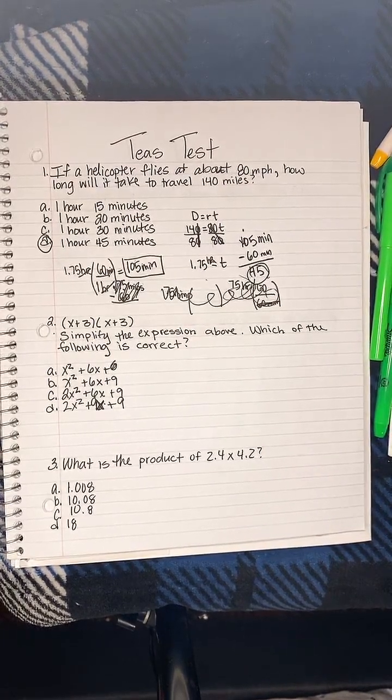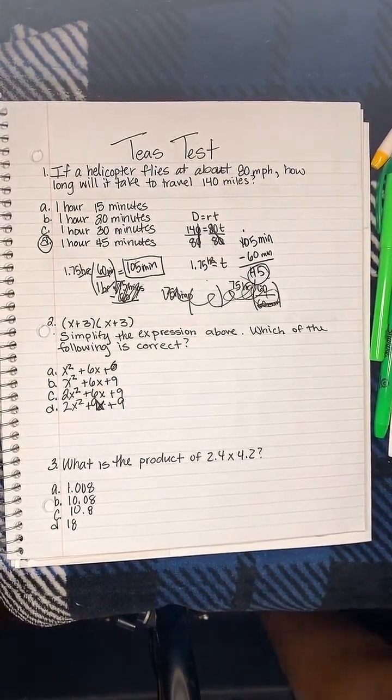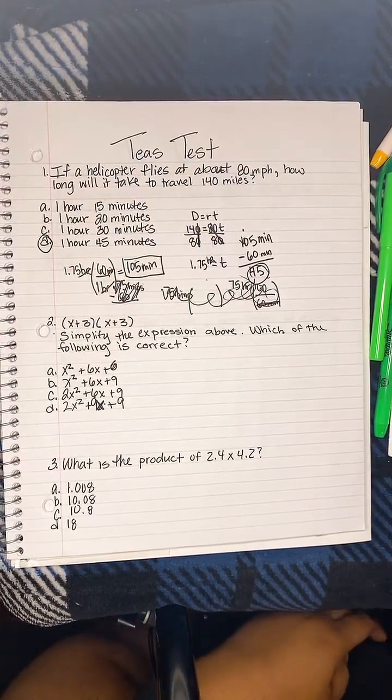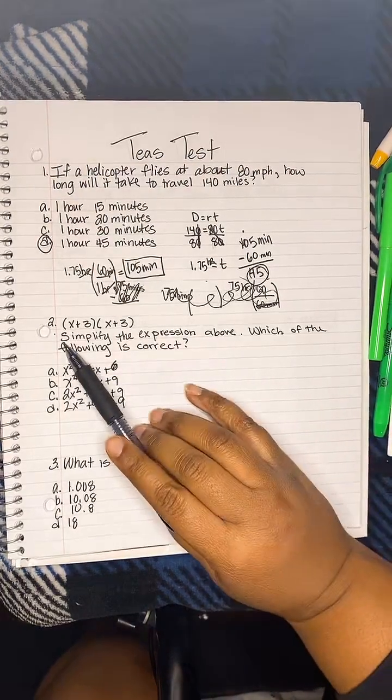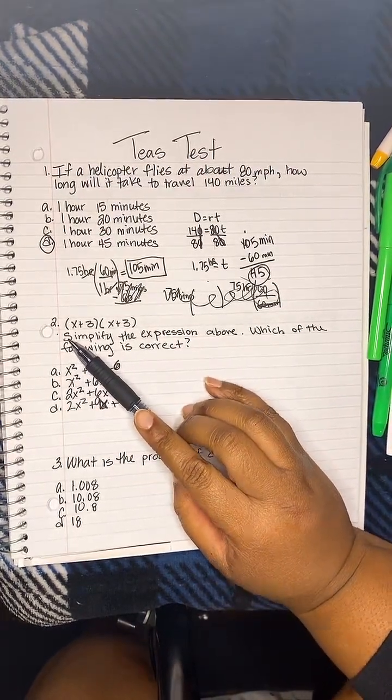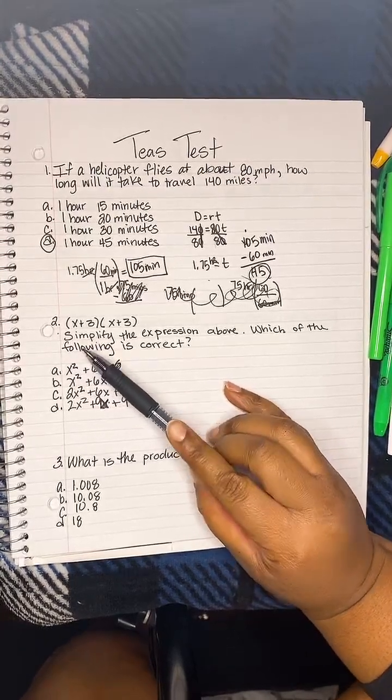So let's go to number 2. Let's look at number 2. Okay. Can you do it again this weekend? Yeah, I plan on going live Saturday and Sunday, not tomorrow though.